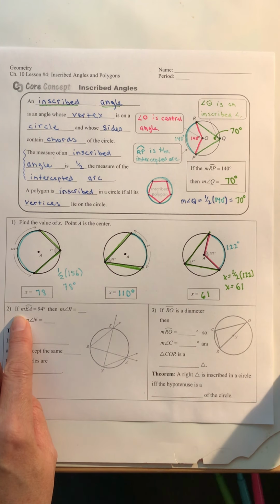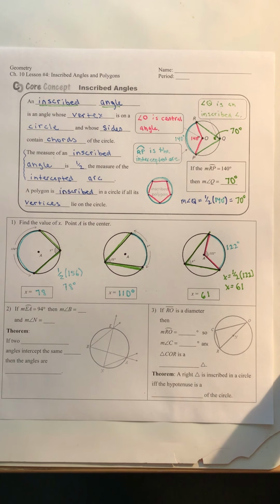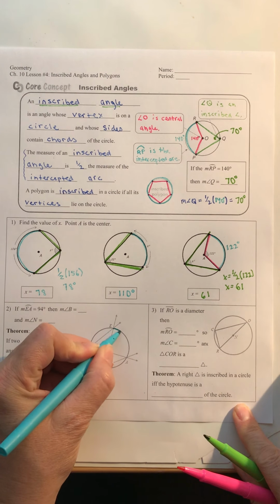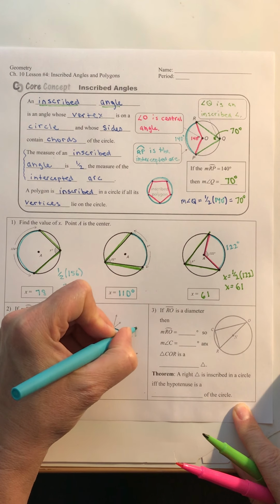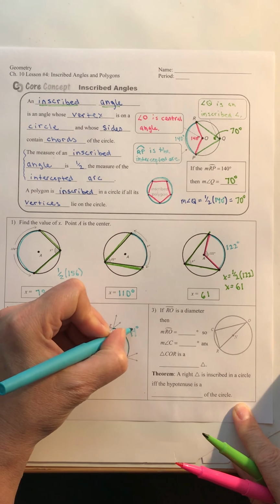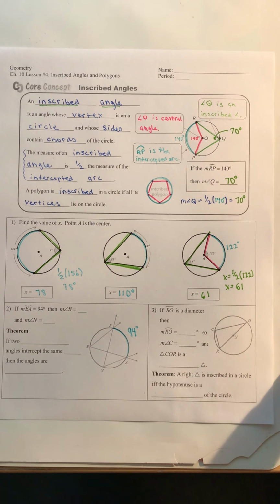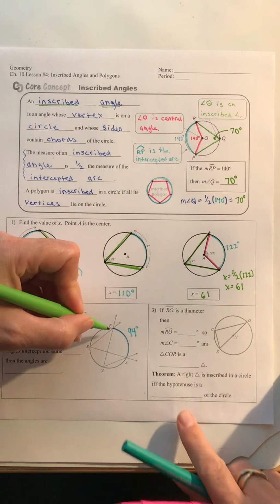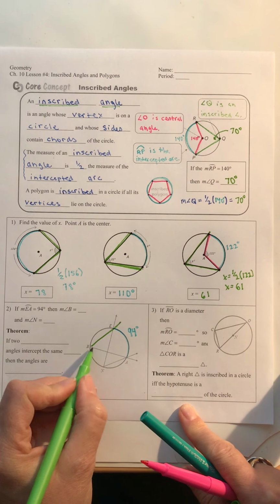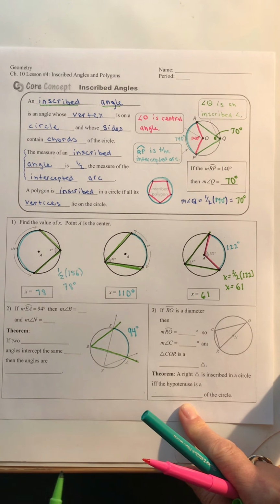So on number 2 here, we have the measure of arc EA is equal to 94. So I'm going to label that as 94 degrees. Then the measure of angle B that is intercepting that has to be half of 94.